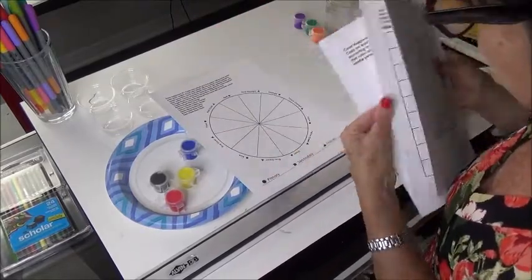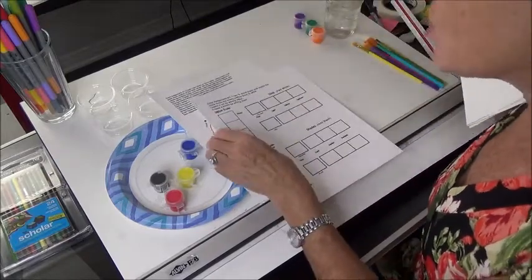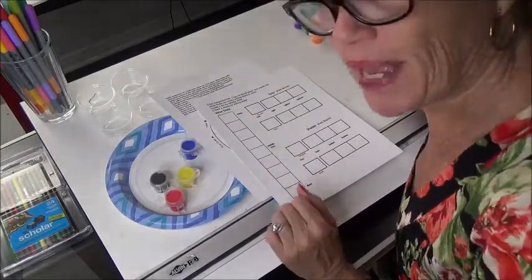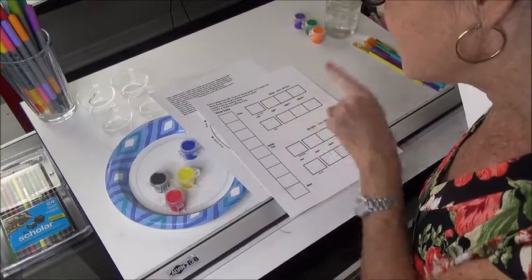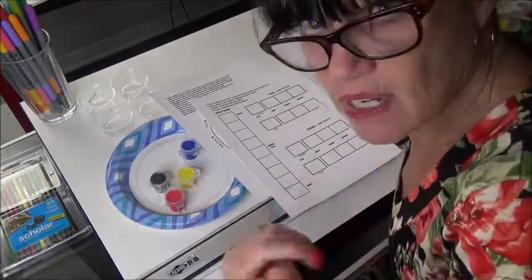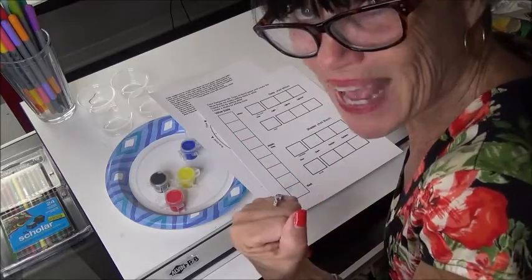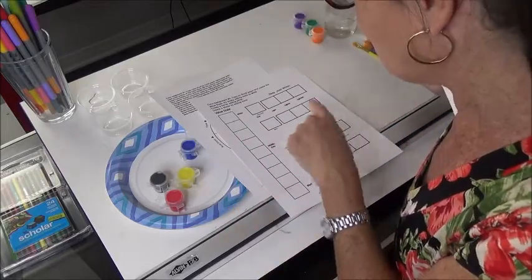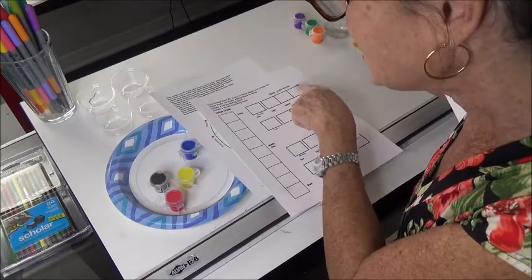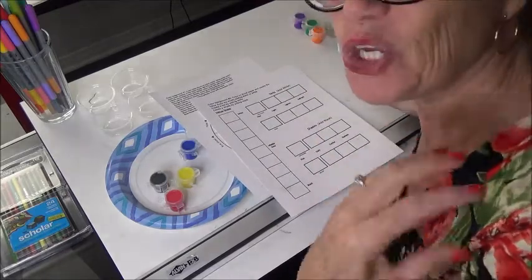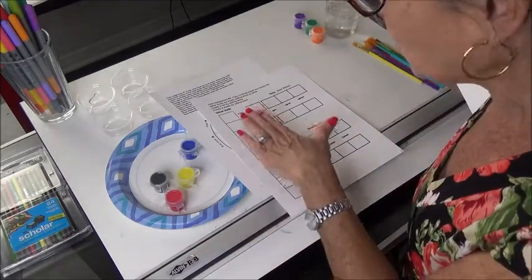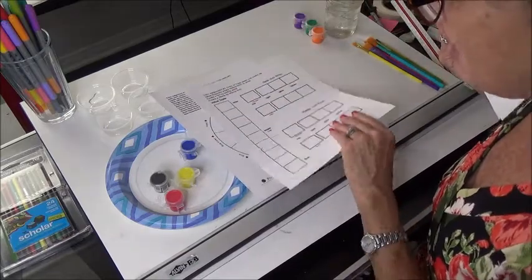Secondly, you will also have what's called a value scale that you're going to paint that has various tints and shades. We discussed that. How to make a tint, you add white to something, that becomes a pastel. And how to make a shade, you add black. So we're going to do that. That is the second assignment.